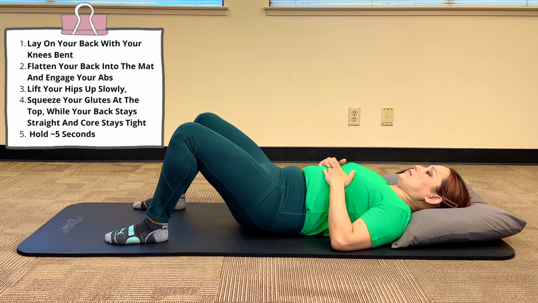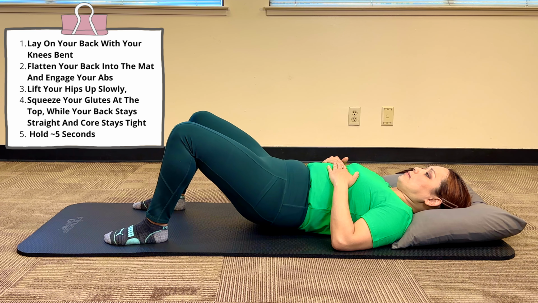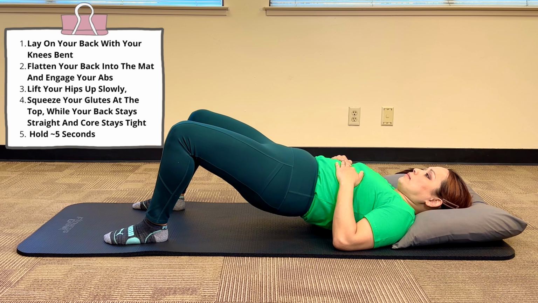All right. So let's just demonstrate it one more time. So she's going to start by flattening her back into the bench, and she's going to start by just slowly lifting her hips as high as she can, while making sure that her back is staying straight and her core is staying tight like so. So hold it there for a couple more seconds. 3, 2, 1, and come back down.